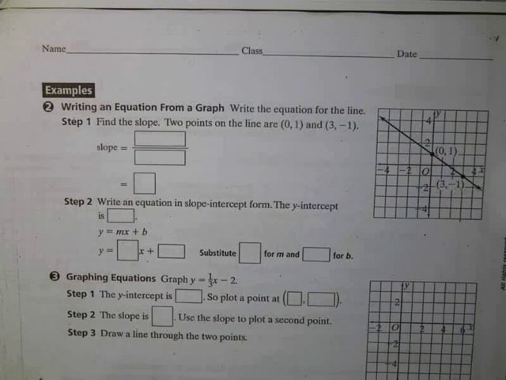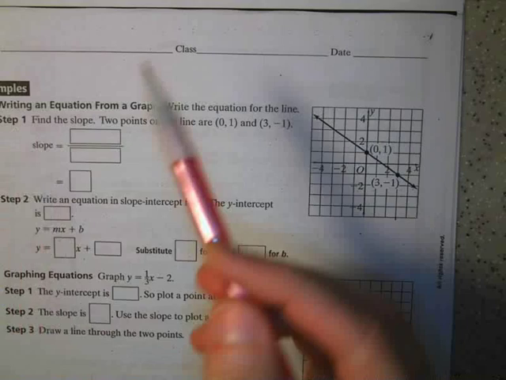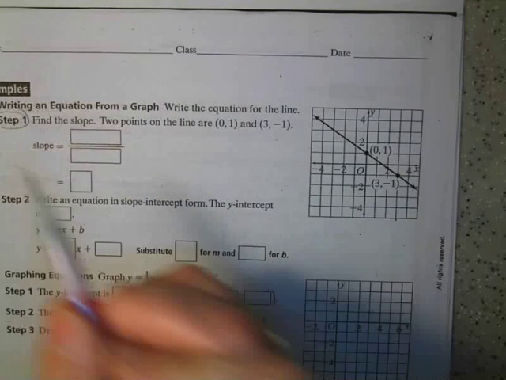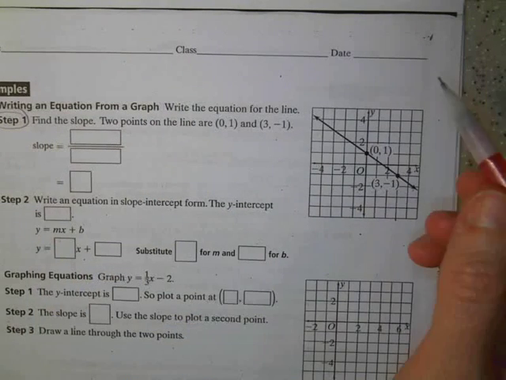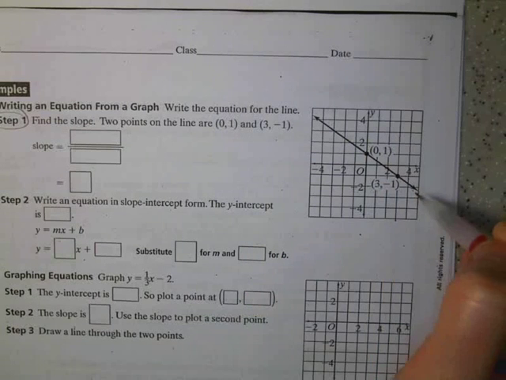And it asks us to write an equation from a graph. Okay, write the equation for the line. So we have a line here for us. We have a couple of steps here. We need to, first of all, find the slope. 2 points on the line are (0, 1) and (3, -1).